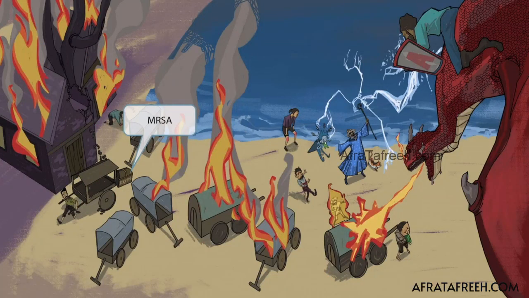Okay, now let's discuss methicillin-resistant Staph aureus, or MRSA. To represent MRSA, we've shown this chest of myrrh falling off of the cart. If you look closely, you can see that the chest says myrrh on it. So chest of myrrh for MRSA.